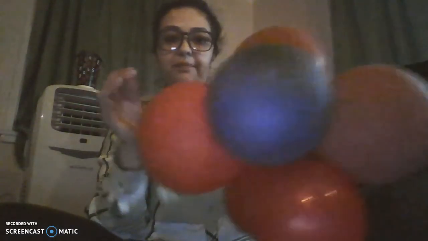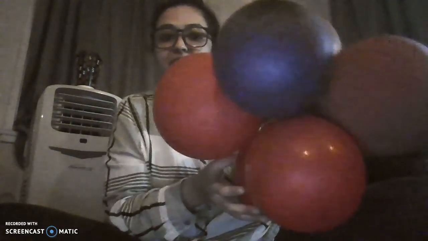For the octahedral, we have the center atom being the iodine, right? And then we have the 5 fluorines. This should actually be in the center, so it should look something like this. So the central atom is the iodine, and then we have the 5 fluorines surrounding: 1, 2, 3, 4, and then 5 on the back of it that you can't see.